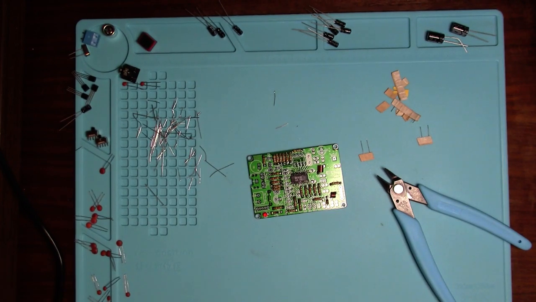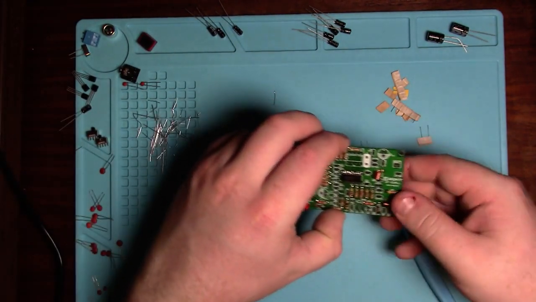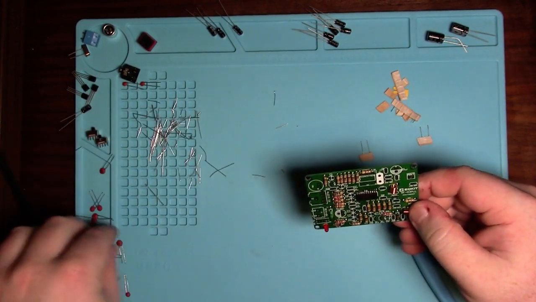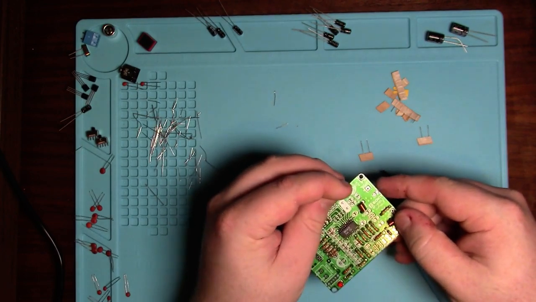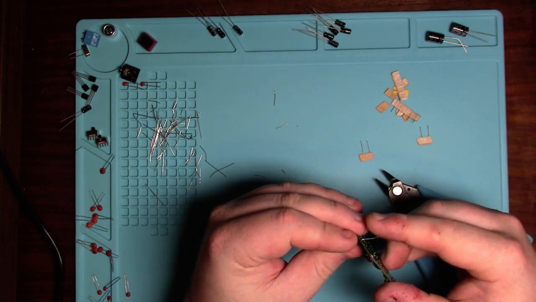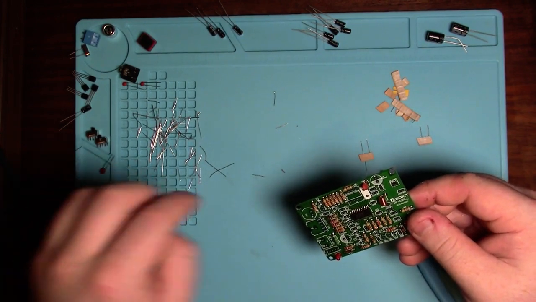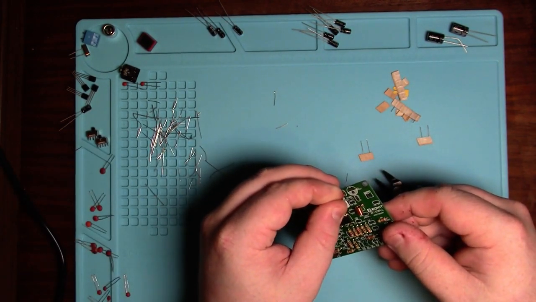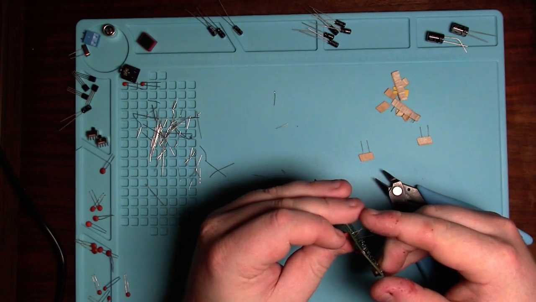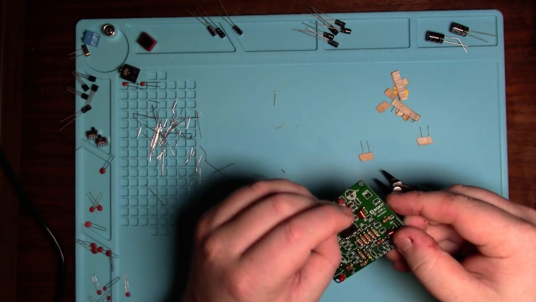And now we have lots of capacitors. Lots of little ceramic capacitors. So we got 104 right there. We've got a 30 here. Another 30 right next to it.